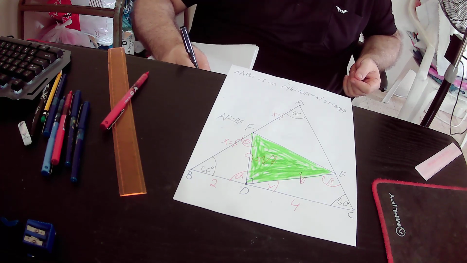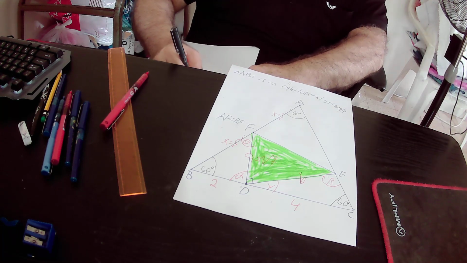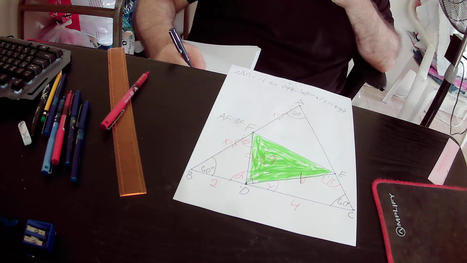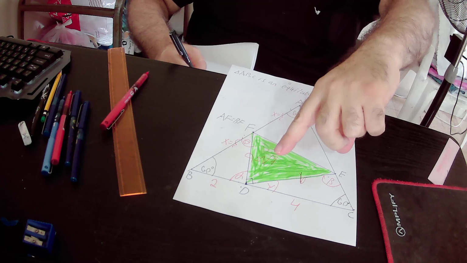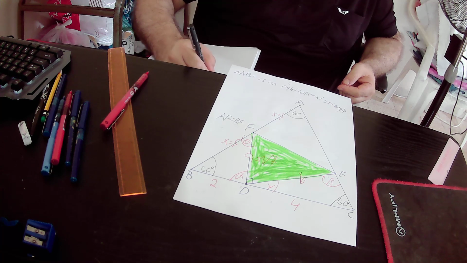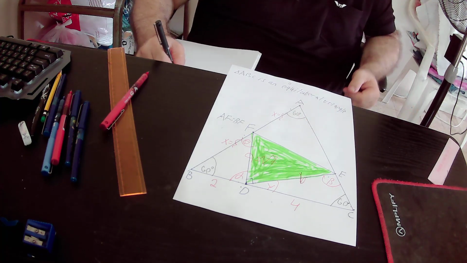So in triangle EDC, according to the law of sines, ED over sin 60 degrees equals DC over sin beta.